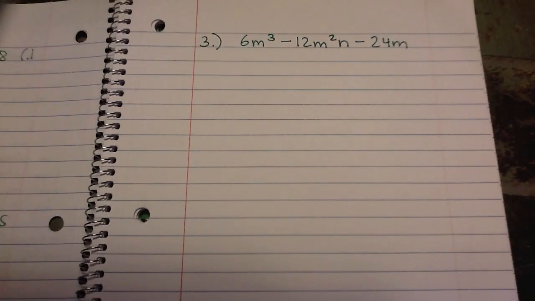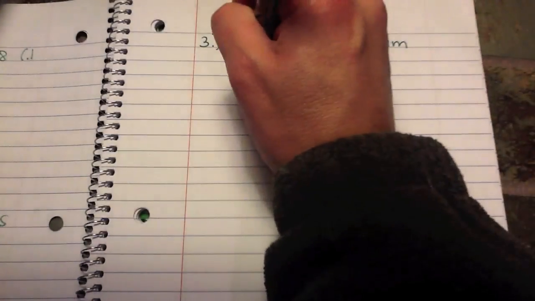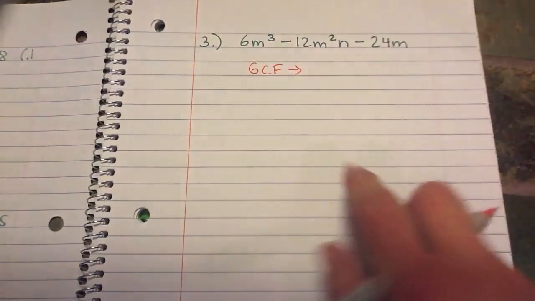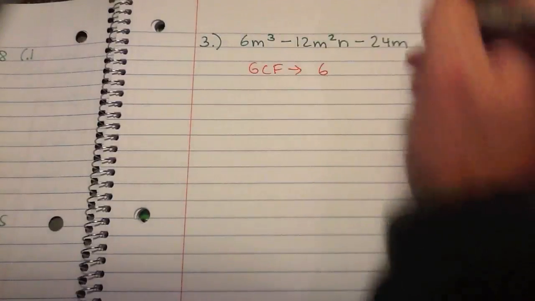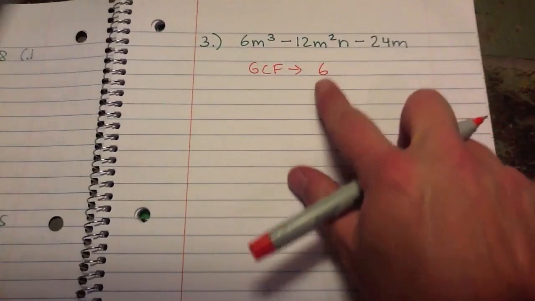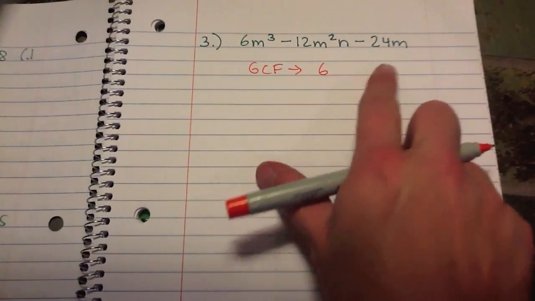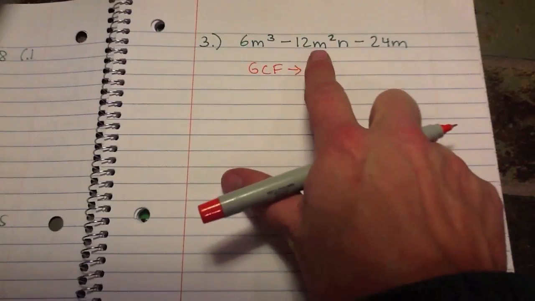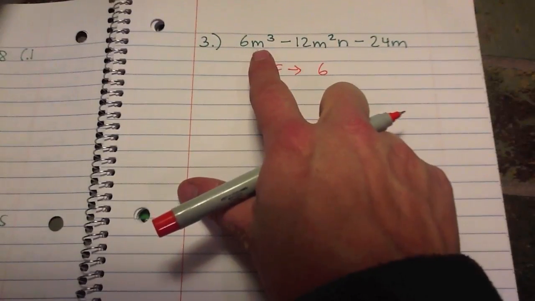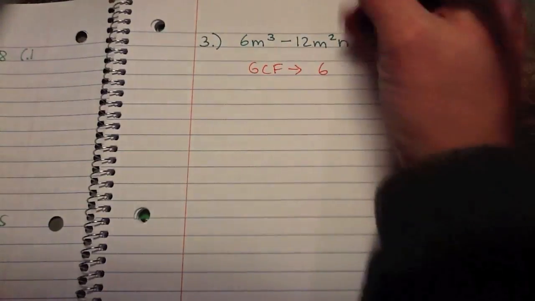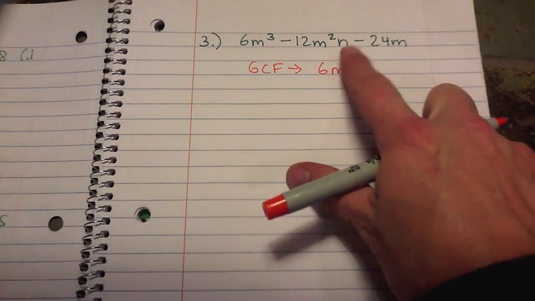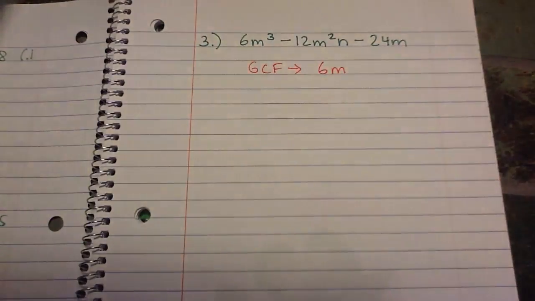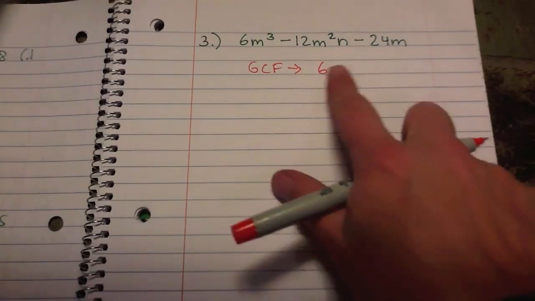Number 3. First I'm looking for my greatest common factor. Looking through my numbers, 6, 12, and 24, my greatest common factor is 6. If they didn't have a greatest common factor, it would just be 1. Then I'm looking at my variables. I have m squared and m cubed, so they each have one m in common. I'm not going to worry about this n because there isn't an n in the other terms, so I can't pull any common factor of n out. That's my greatest common factor.